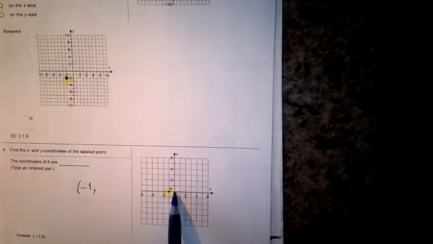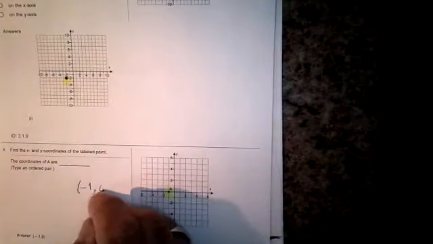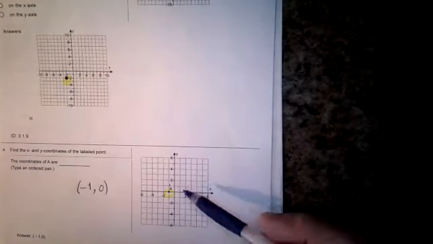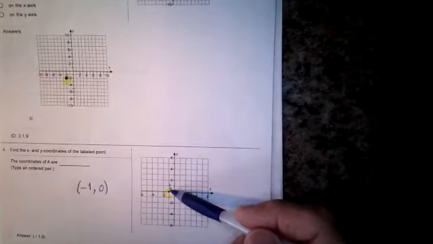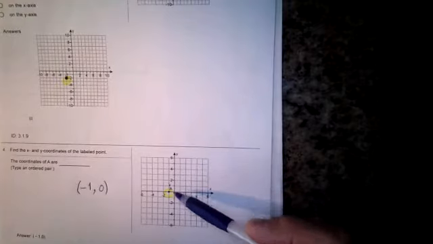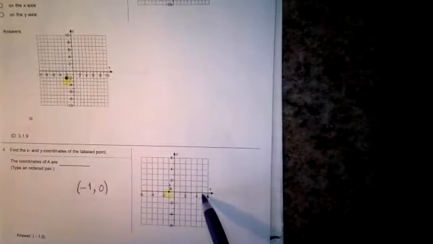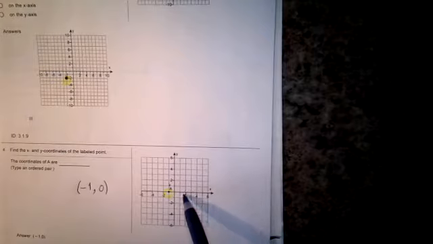Y is 0. Like if this point is here, what is the value of y? 1. But when you get closer, then the y becomes 0. So anytime you see a point lie on this x-axis, it doesn't have any y.